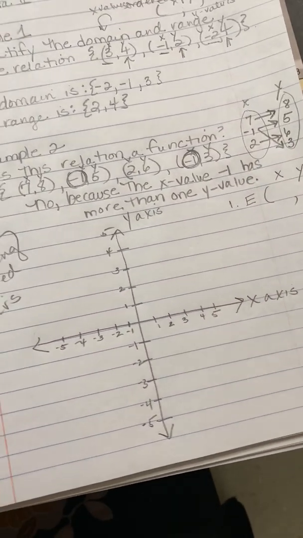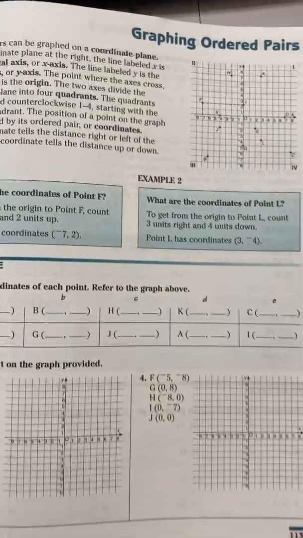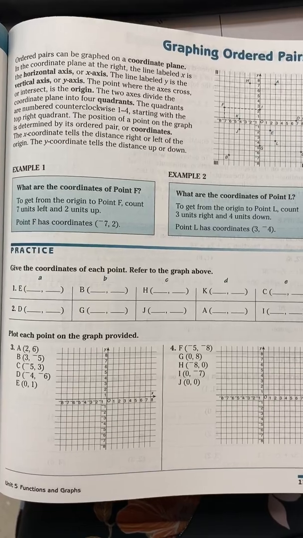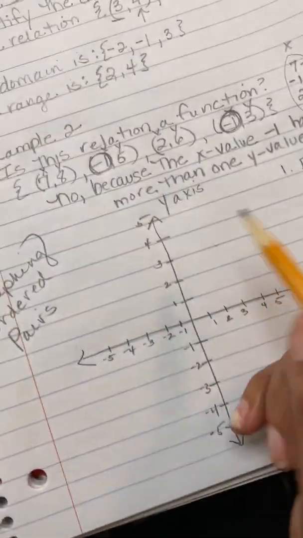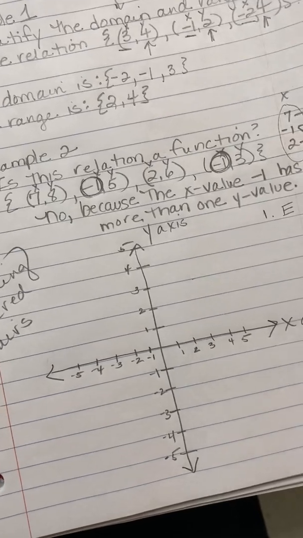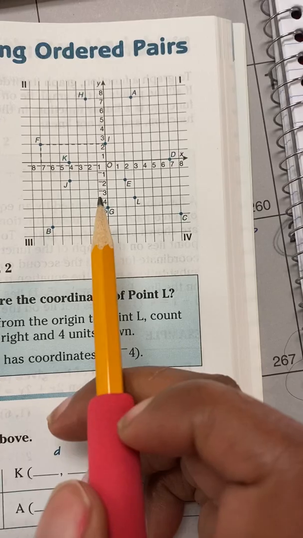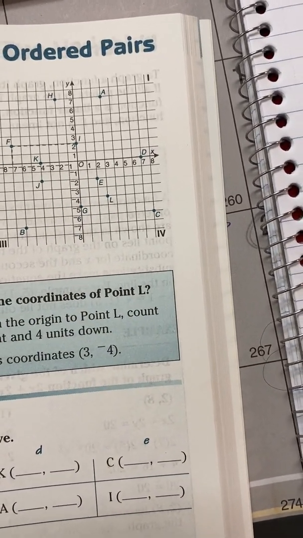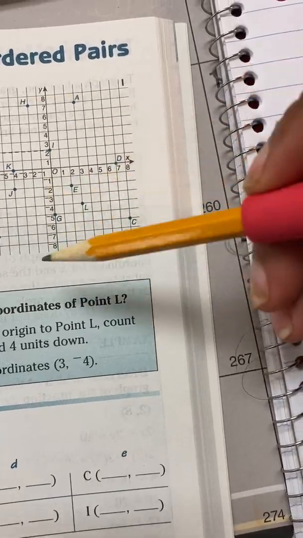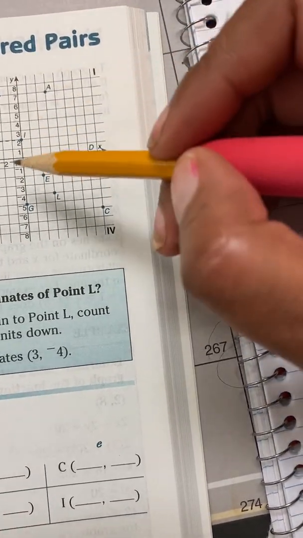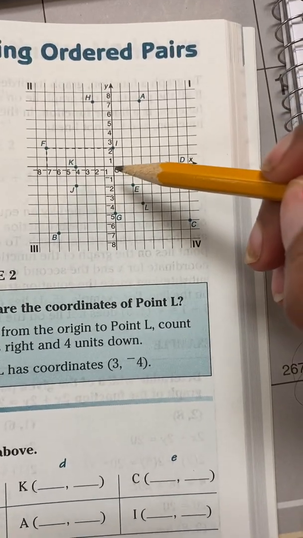Next, we're looking at graphing ordered pairs, as I'm sure you are familiar with in Algebra and Algebra 2. Ordered pairs can be graphed on a coordinate plane. In the coordinate plane at the right, the line labeled X is the horizontal axis or x-axis. The line labeled Y is the vertical axis or the y-axis. The point where the axes cross or intersect is called the origin.